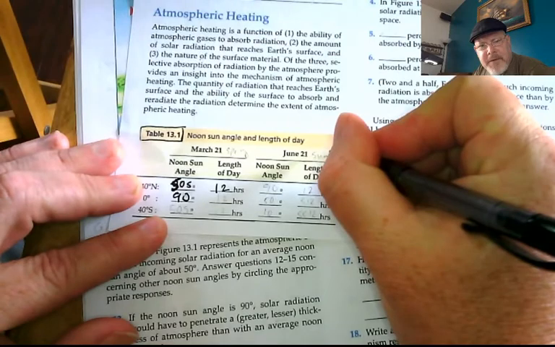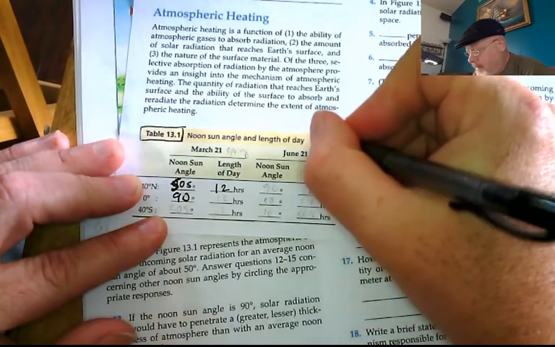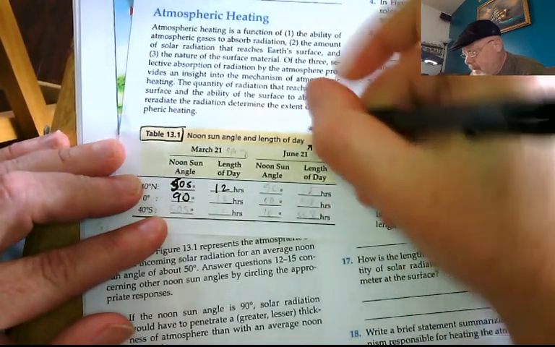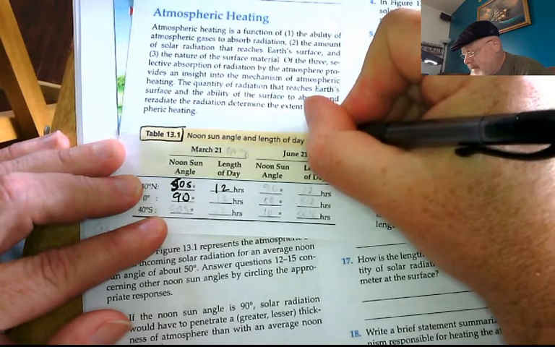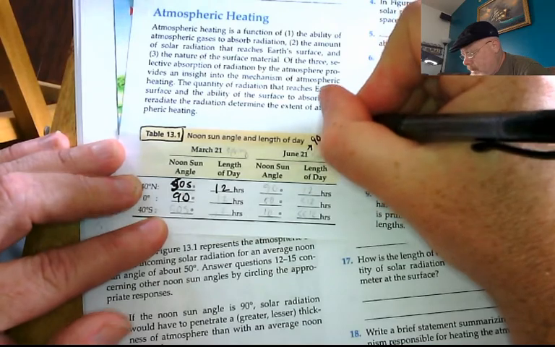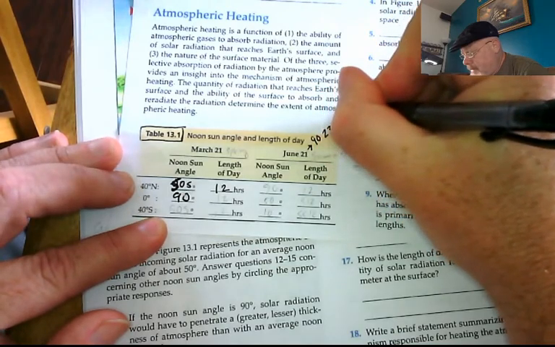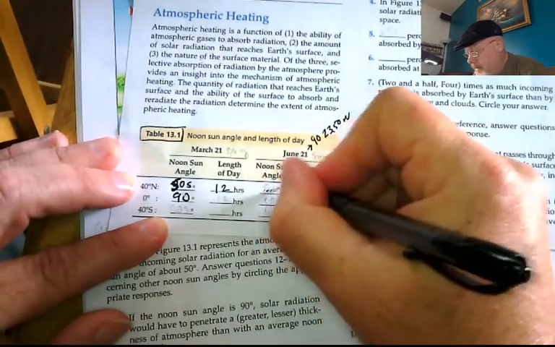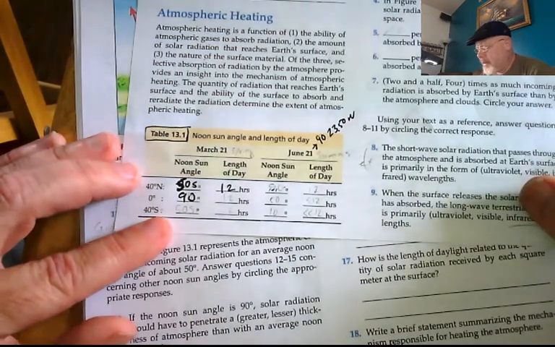On June 21st, that's your first day of summer. And remember, that's from last assignment. That is when the sun is 90 degrees at 23.5 degrees north. Please don't pay attention to the answer that I got written down here. Just scribbles.